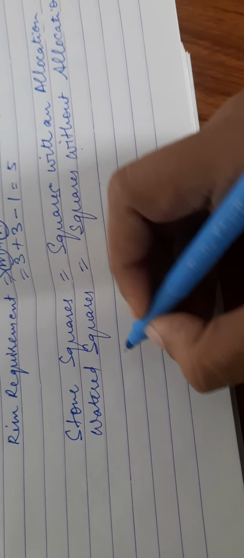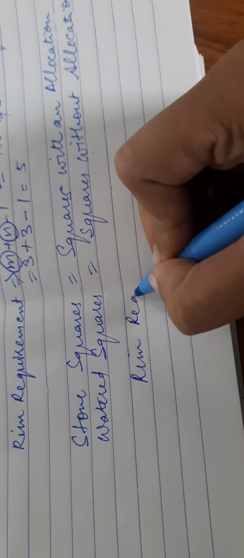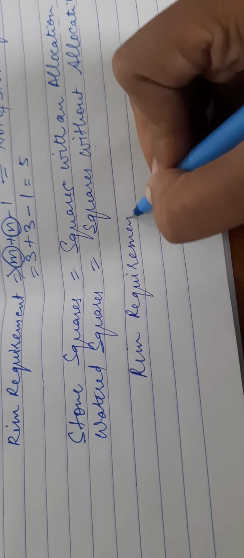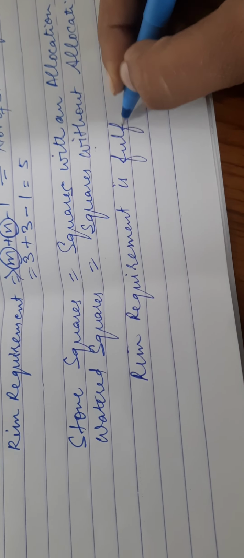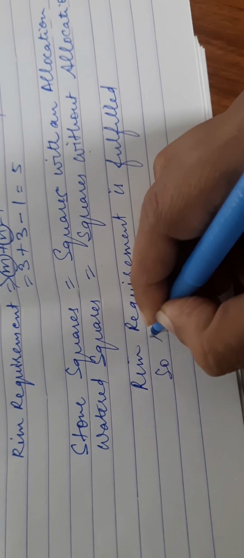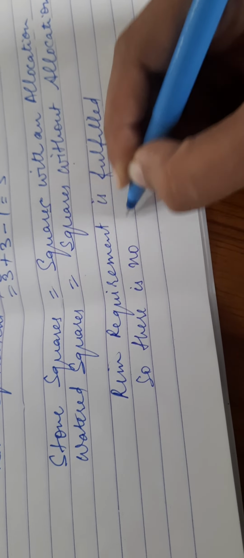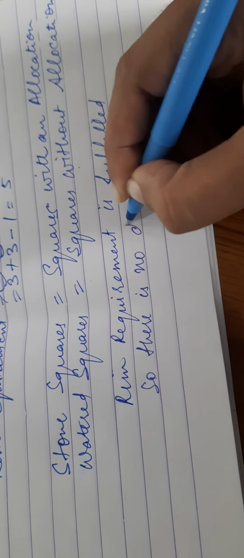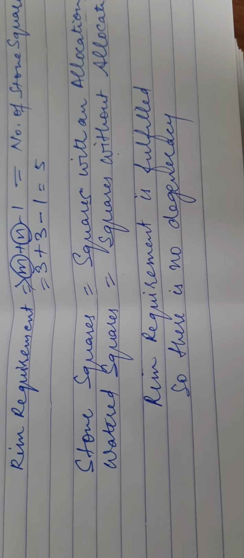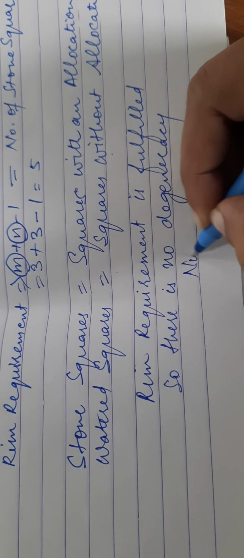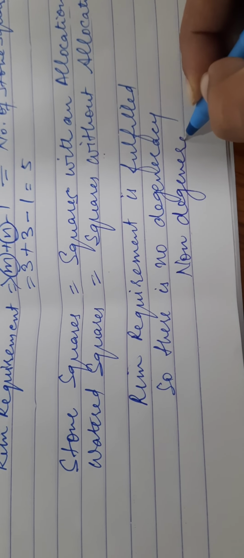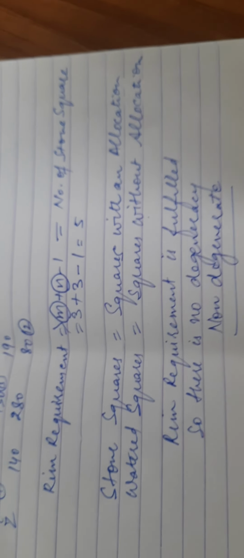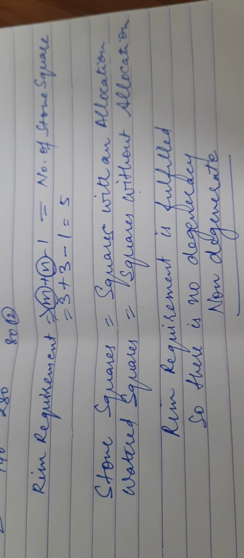So since the rim requirement is fulfilled, there is no degeneracy. That means that the solution can be performed. We do not fall short of the rim requirement, so the solution is non-degenerate. So the problem is non-degenerate, so we can perform a solution. So this is how you check the rim requirement, whether there is degeneracy or not.